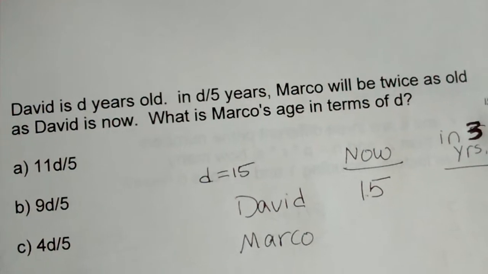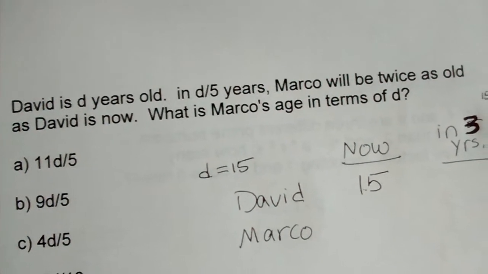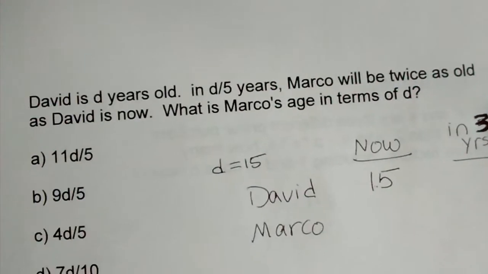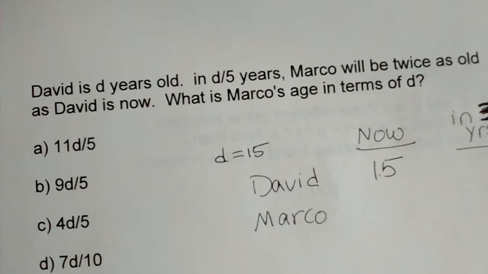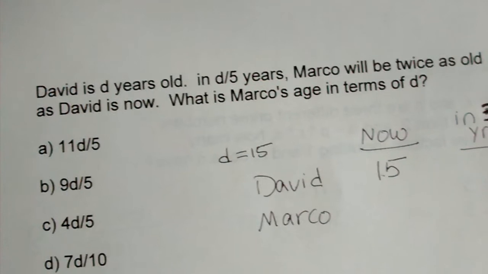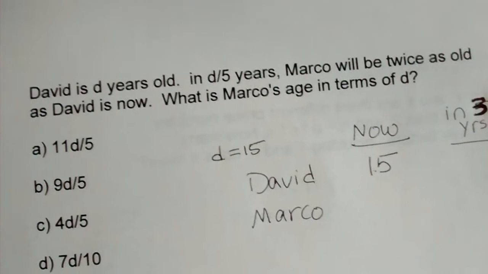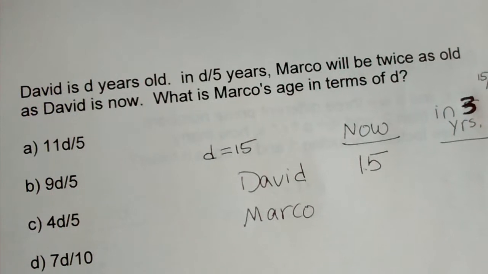A lot of times you'll want to be able to use the make up your own number strategy in combination with another one. So this is a perfect example of that. They say that David is D years old, and in D over 5 years, Marco will be twice as old as David is now. What is Marco's age in terms of D?